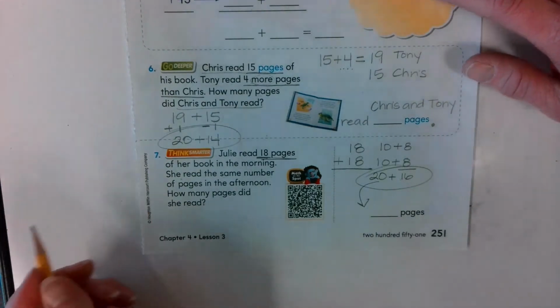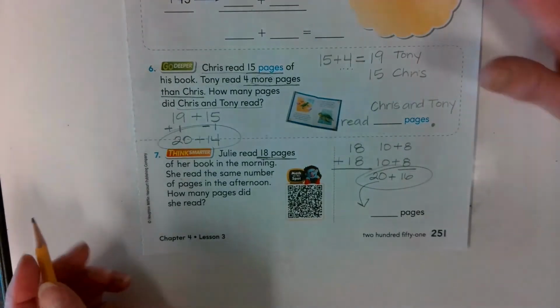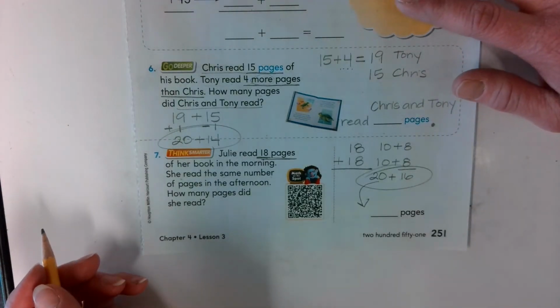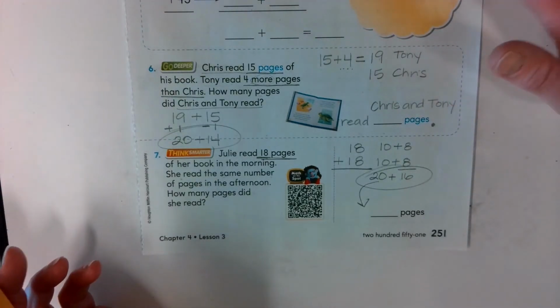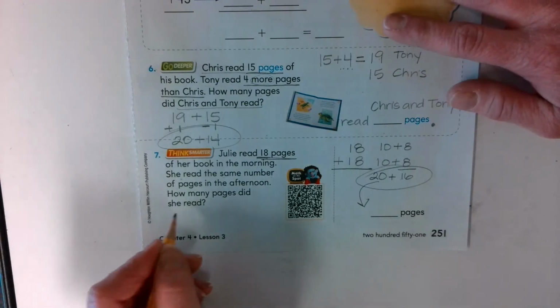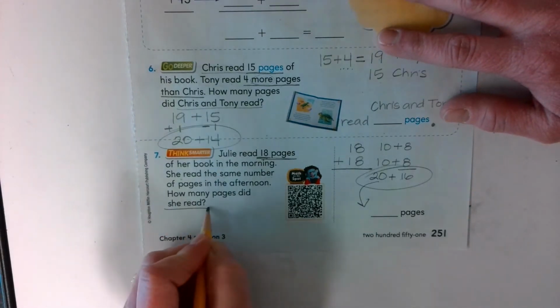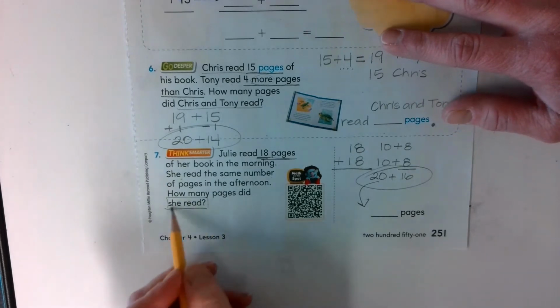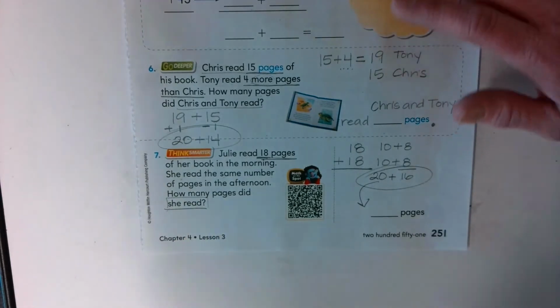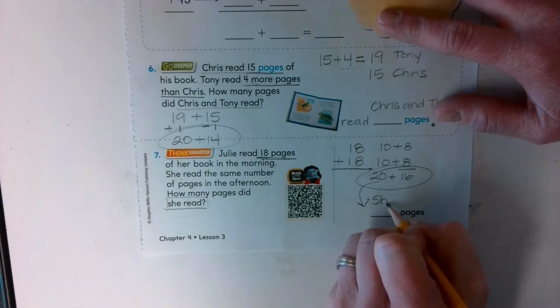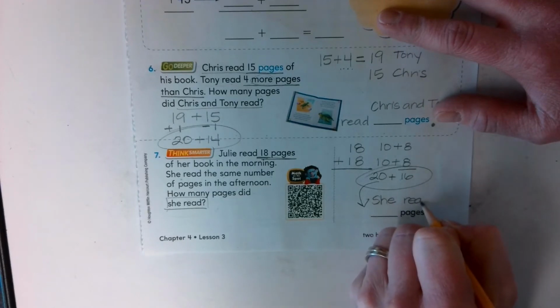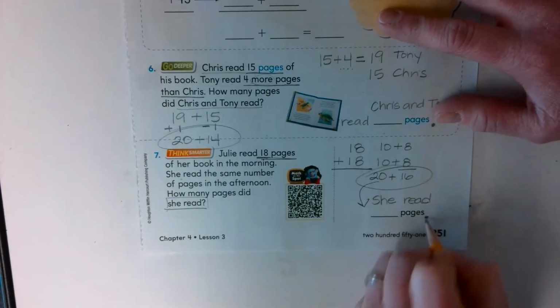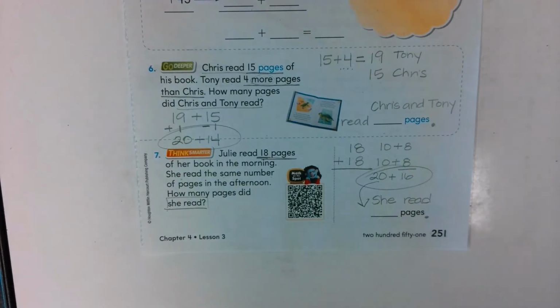Now remember, our complete sentence is, how many pages did she read? Or that's the question. So we'd say she read, remember, the end of our question is usually going to be our sentence starter. She read blank pages, period.